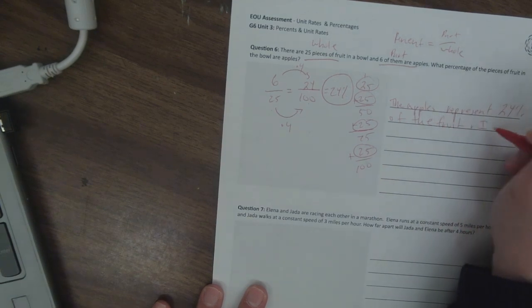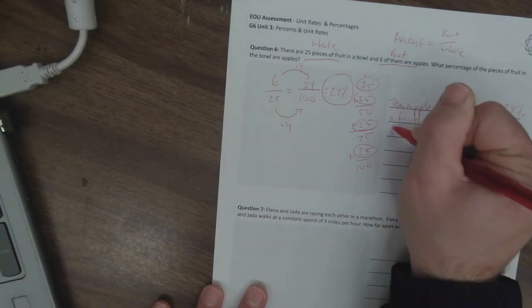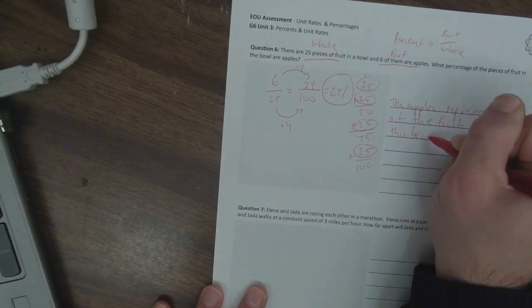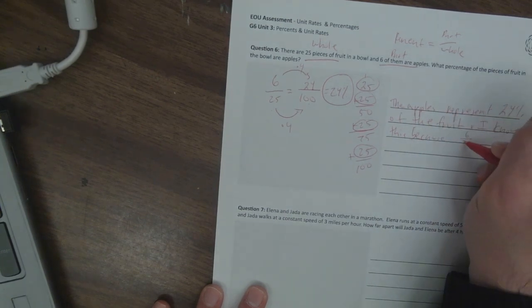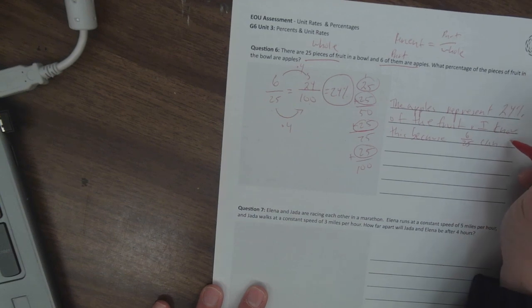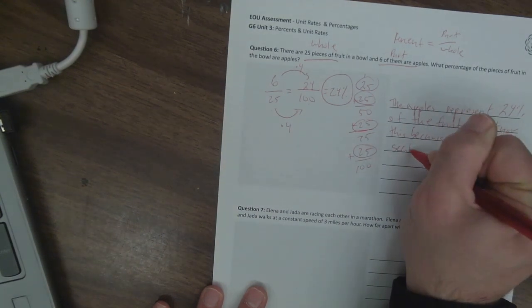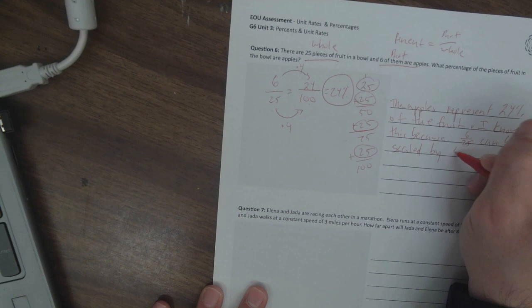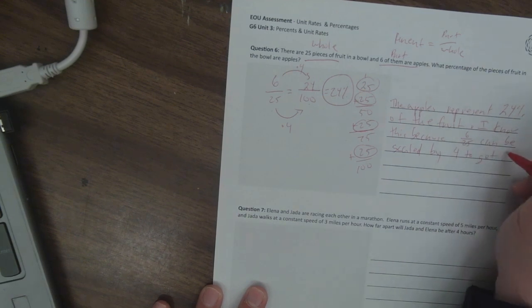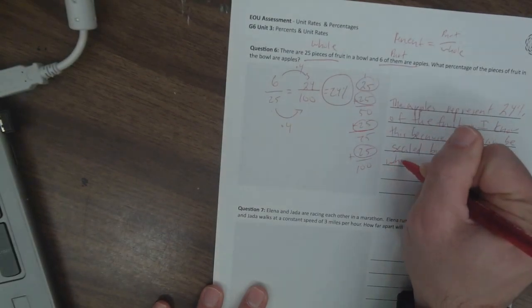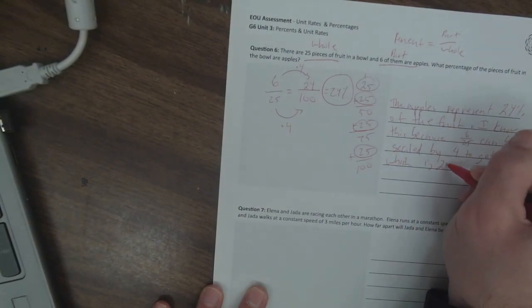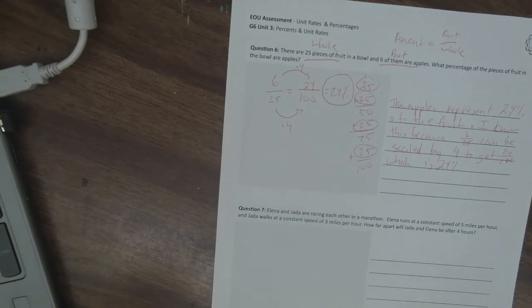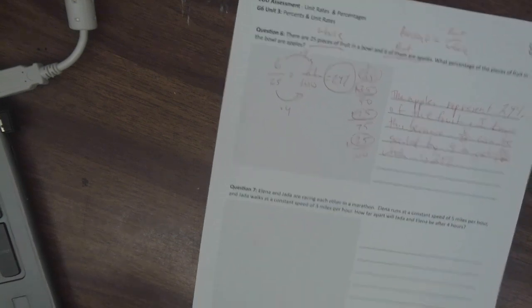And we can say, I know this because 6 over 25 can be scaled by 4 to get 24 over 100, which is 24%. Bam. And so that was question 6. Now we can move to question 7 and be finished with our revision.